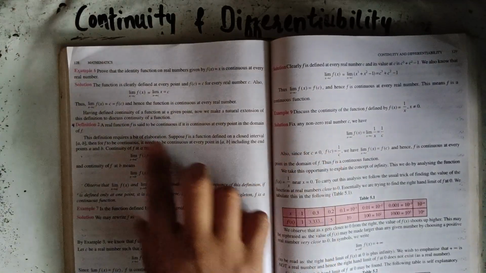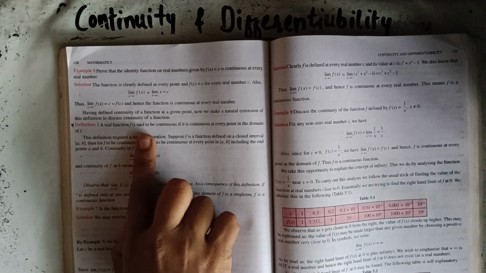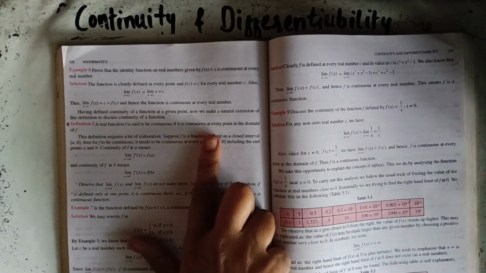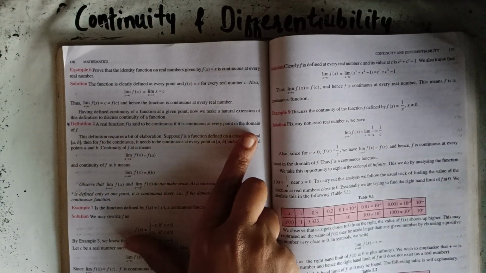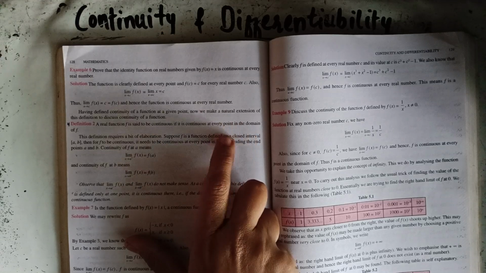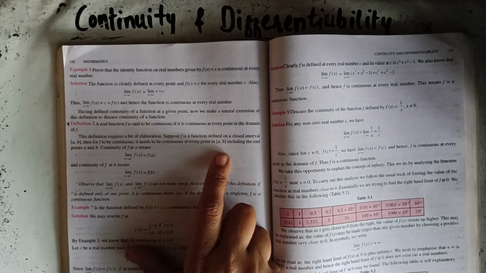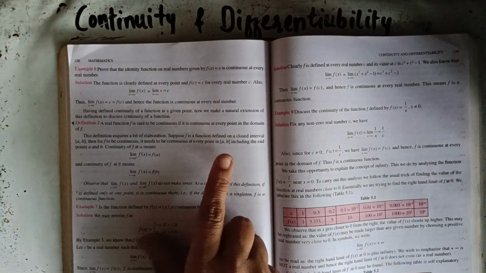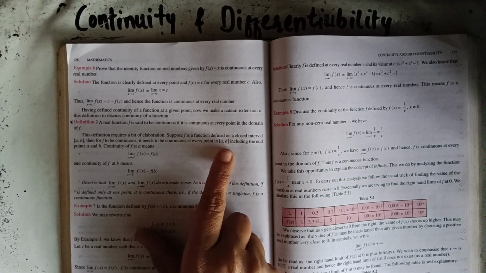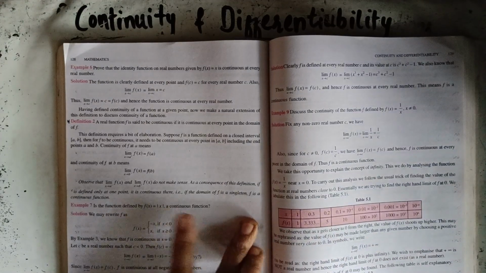Okay. Now another definition is a real function f is said to be continuous if it is continuous at every point in the domain of f. Now this applies for a closed interval they have taken. Okay. So at every point it has to be continuous. So you have to check for the points where a and b are there.